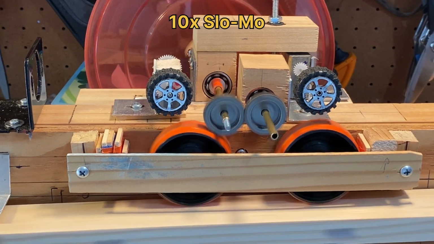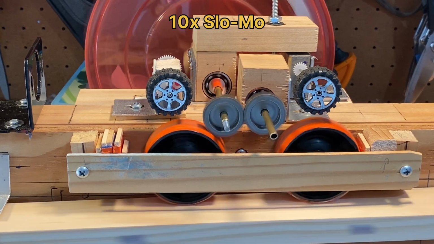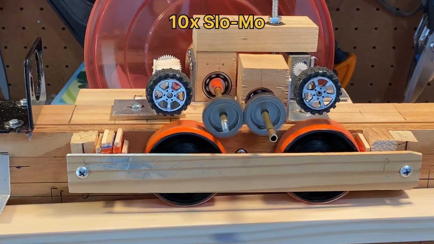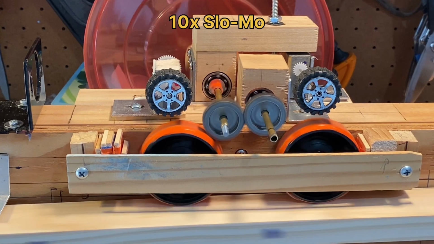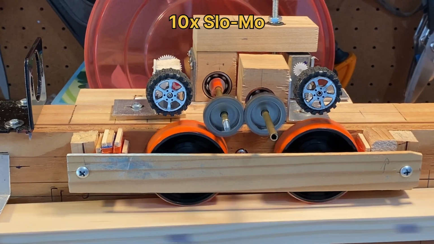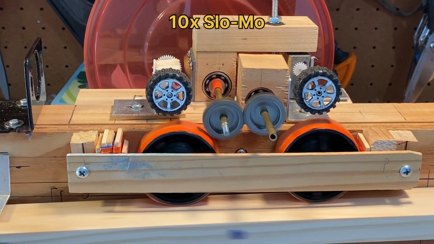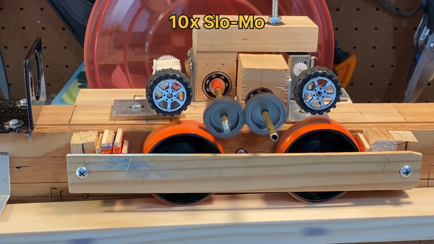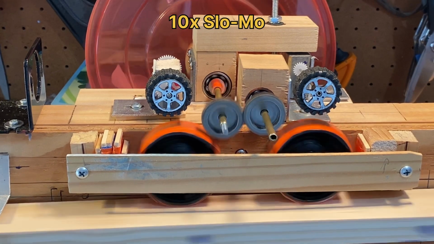So when we move the stick from left to right, it is going to push the left-hand big wheel up against the drive gear, turn the wheel, which will turn the gear, which causes the flywheel to rotate. It happens pretty fast, and it's kind of hard to see, even in slow-mo like this, but that is what's happening.